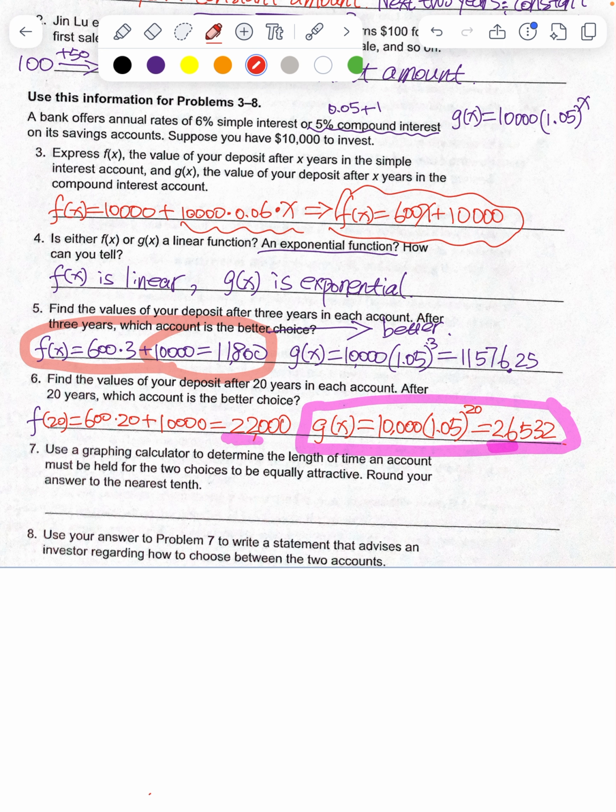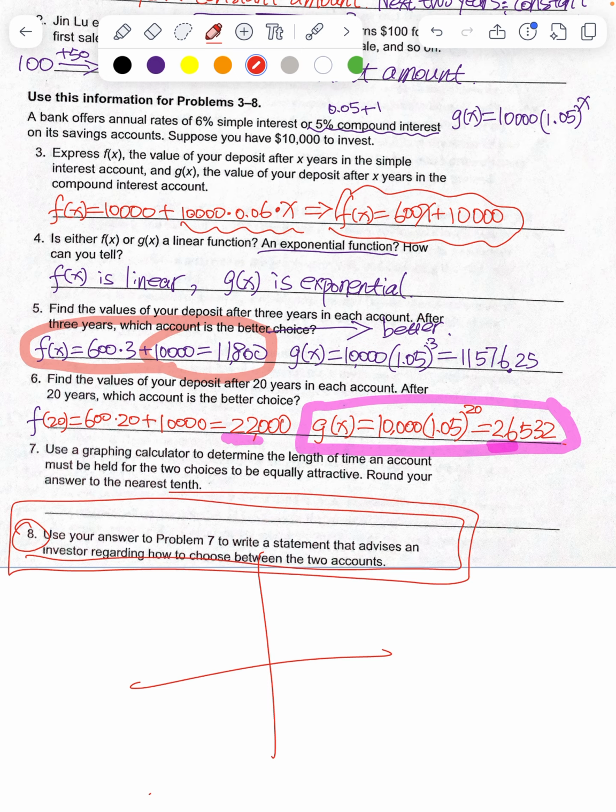Number 8, use the answer to write a statement and advice. Number 8, we're going to skip it. So you are going to use your graphing calculator to find out. Okay, that's it. So in number 8, you're going to give your customer advice: which investment plan, 5% compound interest or 6% simple interest. Okay? So as long as you finish all the way to number 6, you're good. Unit 6 is finished.